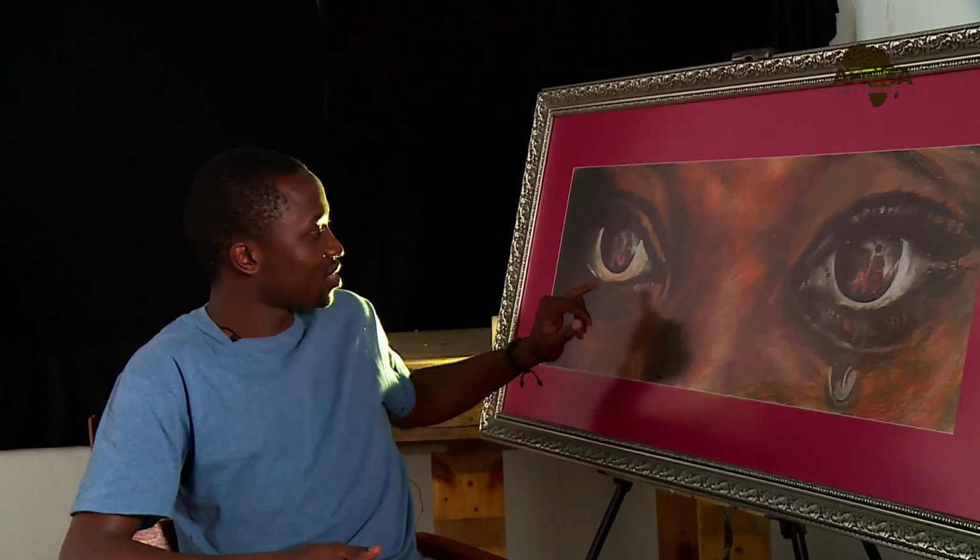So here in this piece, we have a lady. She's crying, shedding a tear on the left eye as well as on the right. You can see this up here. And so the lady was the main subject.